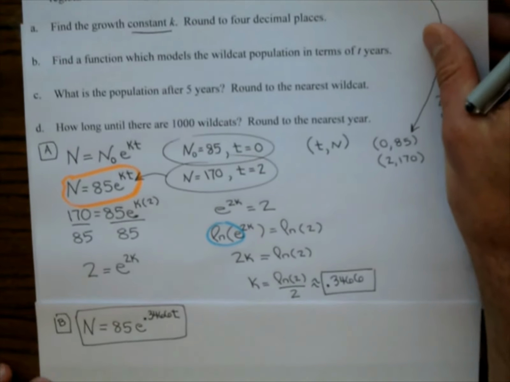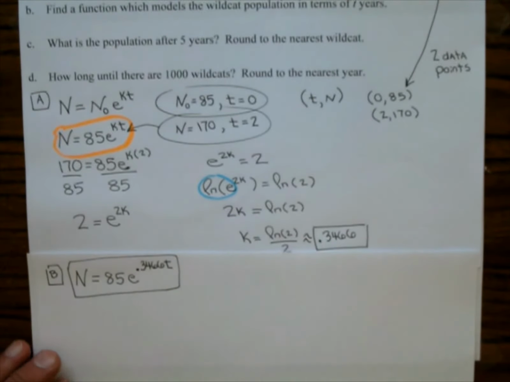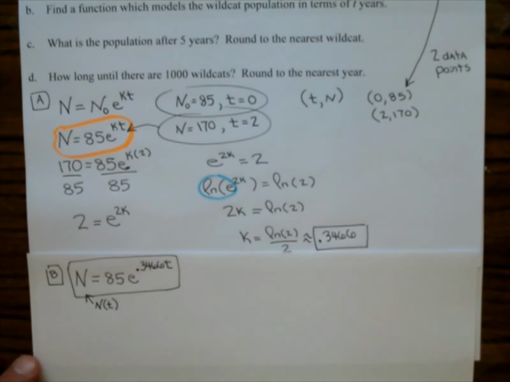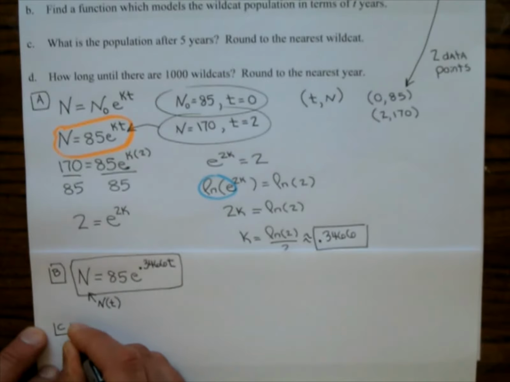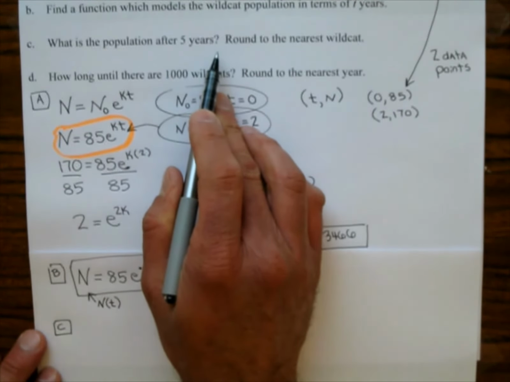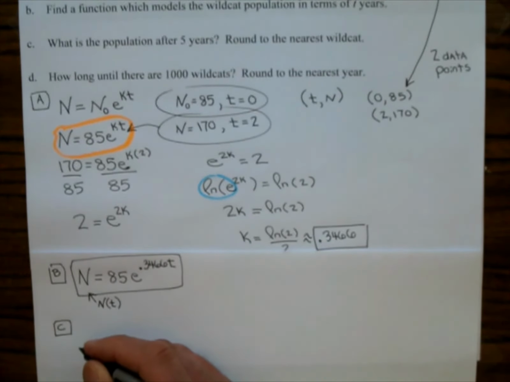Let's go ahead and do part C. Let me just point out that this thing is a function, n of t. Part C says, what is the population after 5 years? Round to the nearest wildcat. Yeah, we don't want to start chopping wildcats up.